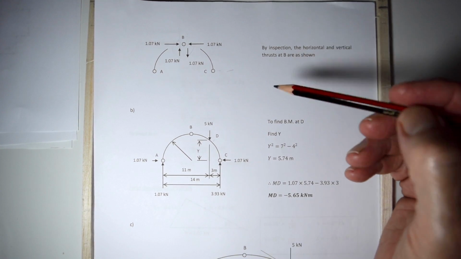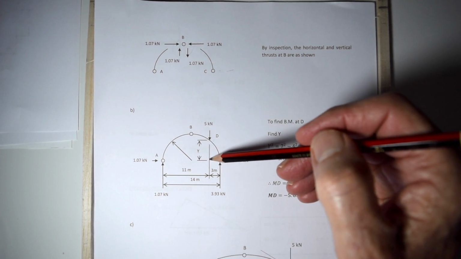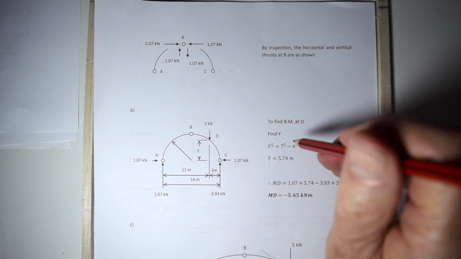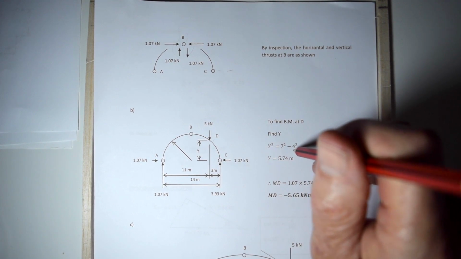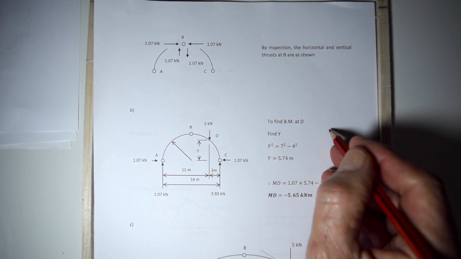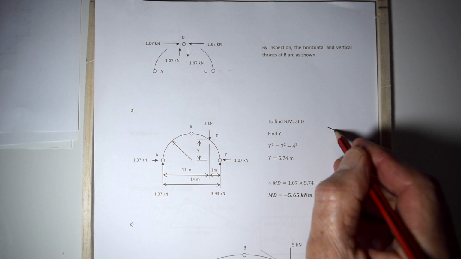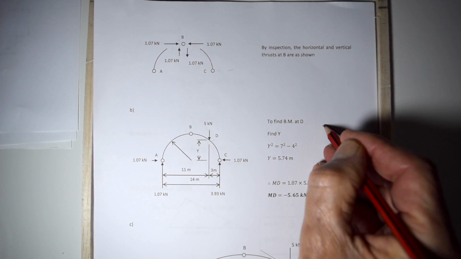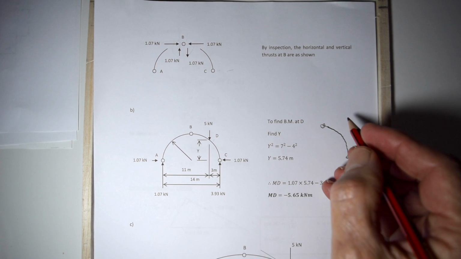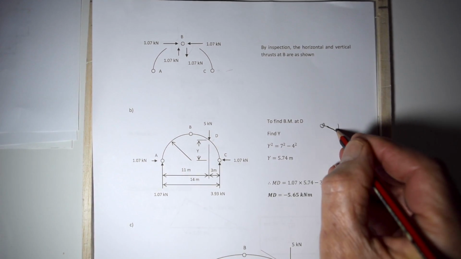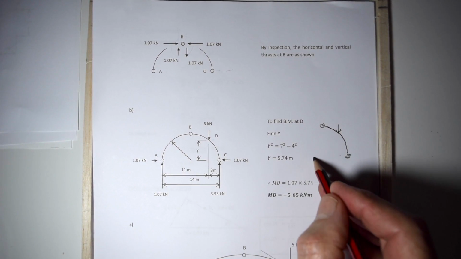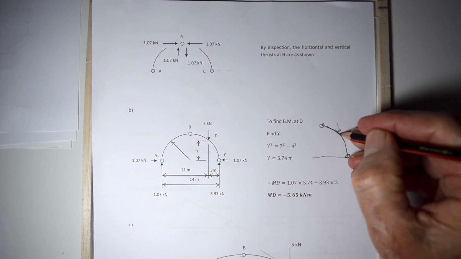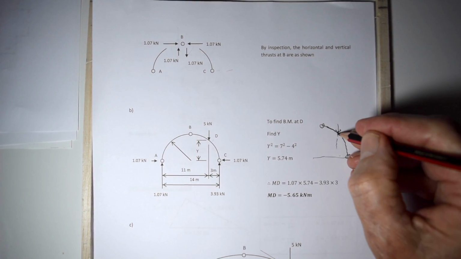And y squared, that dimension there, equals 7 squared minus 4 squared. And how did I get that? Well, I'll just sketch it for you. If that's this circle, like this, and we have this point here that we got, what we're trying to find is this vertical dimension there.